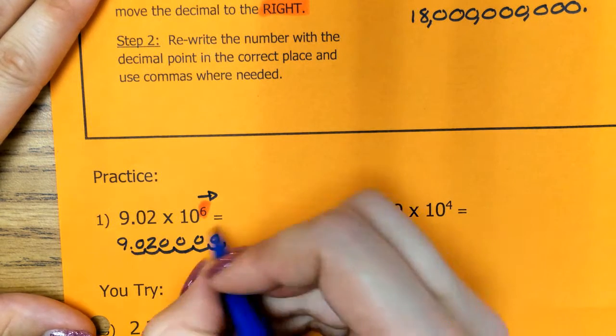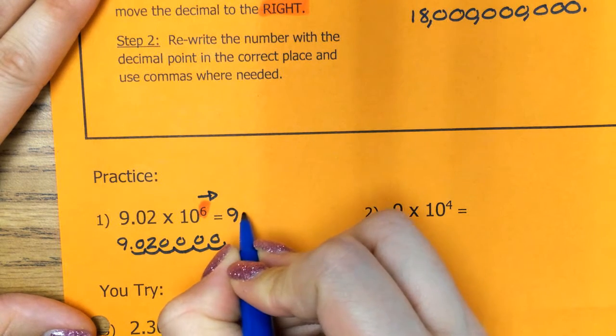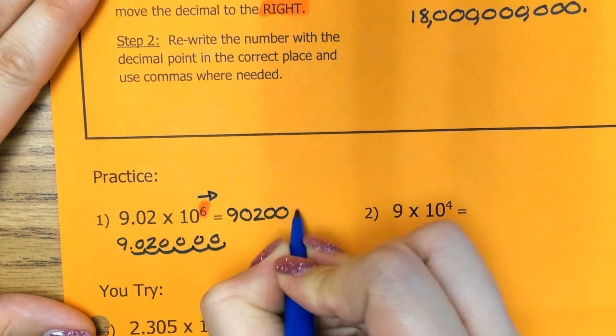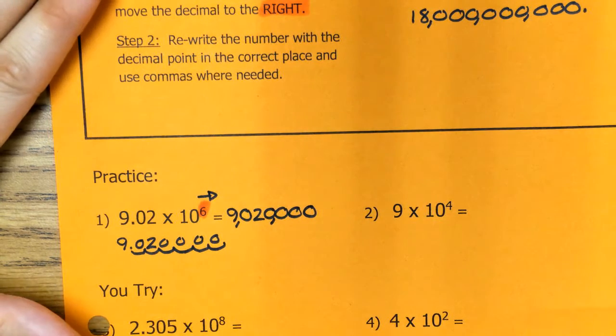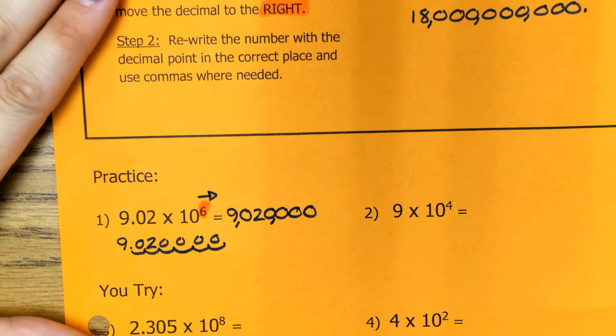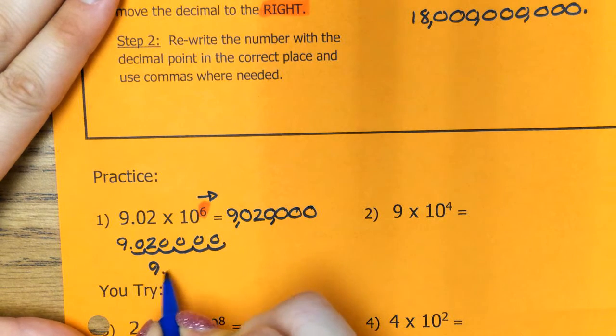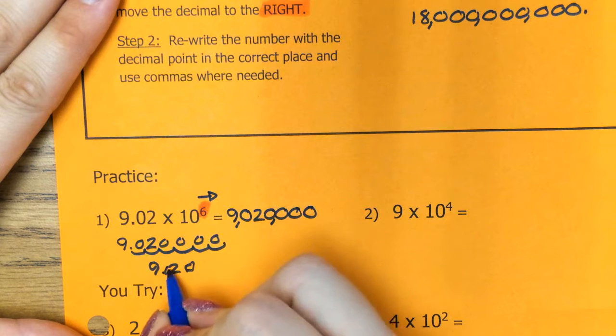Now I need to rewrite it. Comma, comma. And the biggest mistake that students make here is they rewrite this number and they just do this. Oops, there's a 0 there.